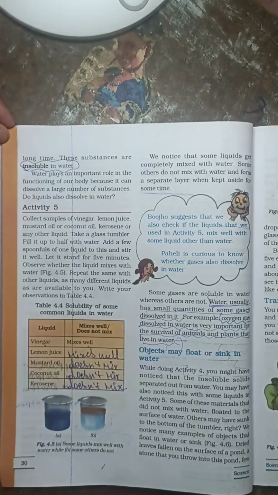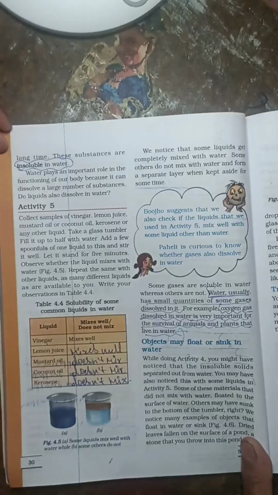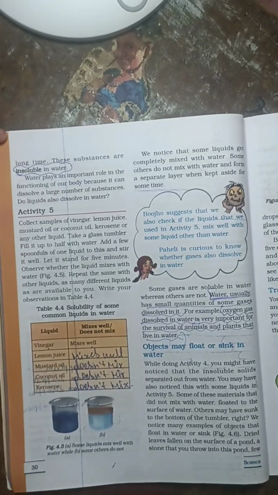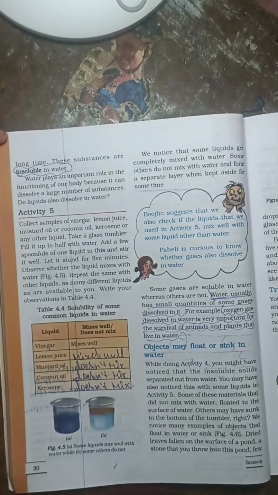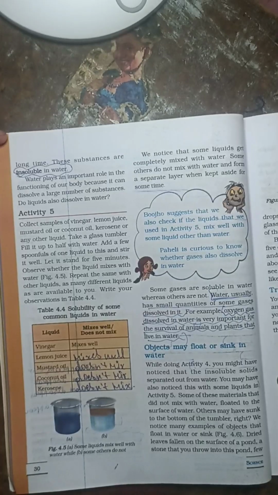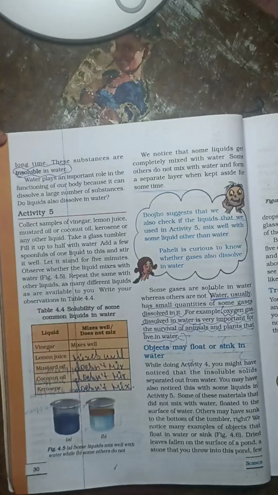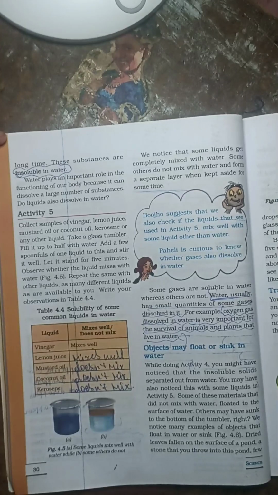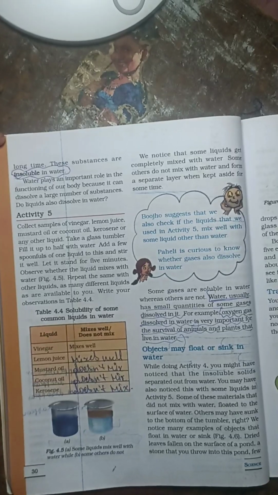Do liquids also dissolve in water? Activity 5. Collect samples of vinegar, lemon juice, mustard oil or coconut oil, kerosene or any other liquid. Take a glass tumbler, fill it up to half with water. Add a few spoonfuls of one liquid to this and stir it well. Let it stand for 5 minutes. Observe whether the liquid mixes with water. Repeat the same with other liquids, as many different liquids as are available to you. Write your observations in table 4.4.